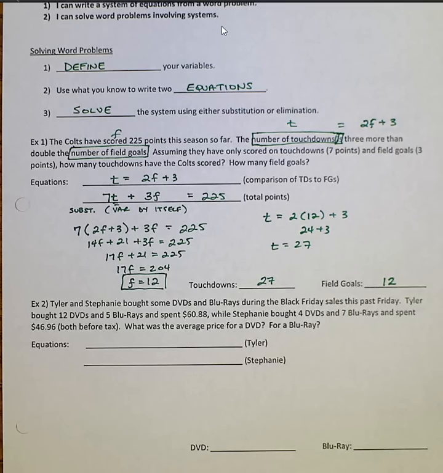It says Tyler and Stephanie bought some DVDs and Blu-rays during the Black Friday sale this past Friday. Tyler bought 12 DVDs and 5 Blu-rays and spent $60.88, while Stephanie bought 4 DVDs and 7 Blu-rays and spent $46.96, both before tax. What was the average price for a DVD and for a Blu-ray?